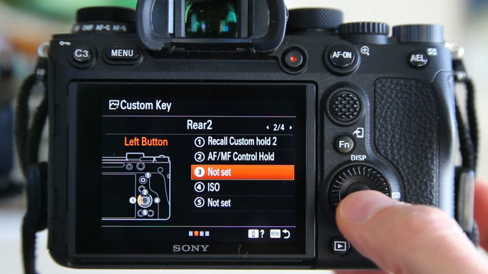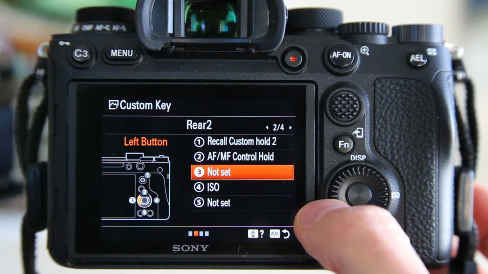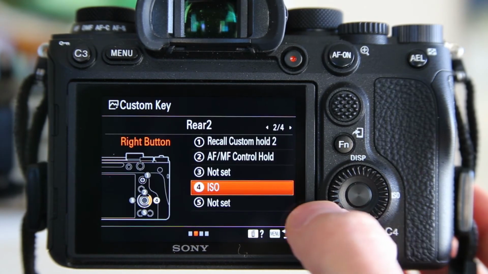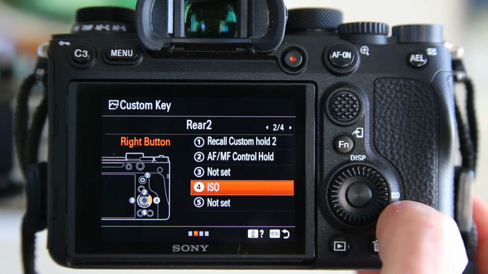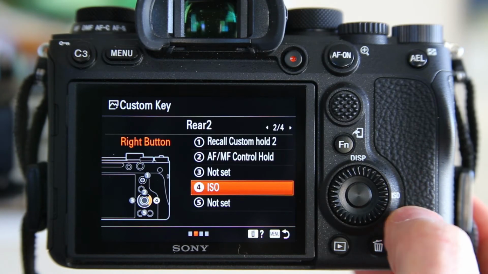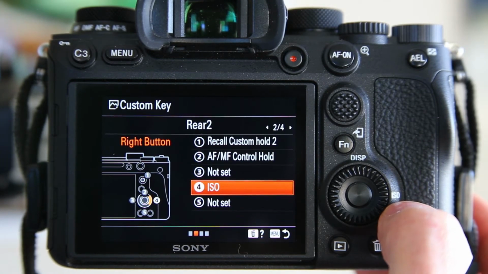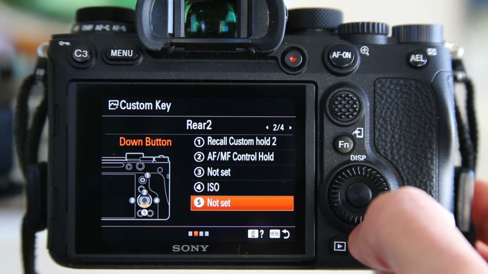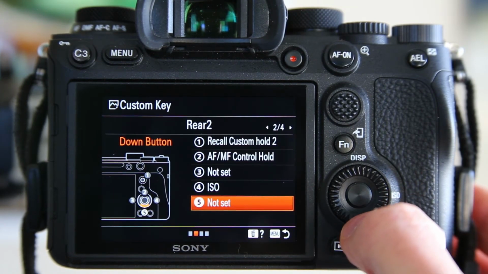Number 3 is pressing to the left of the control wheel. I have that not set. Number 4 by default, it even says so on the camera, is the ISO. I leave that there. That's a very convenient way to change your ISO when you're out in the field. And number 5 is pressing down on the control wheel, and I have that not set at the moment as well.